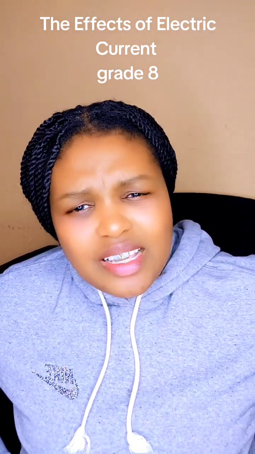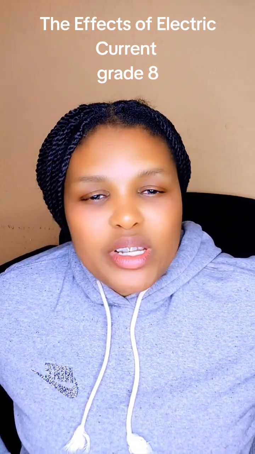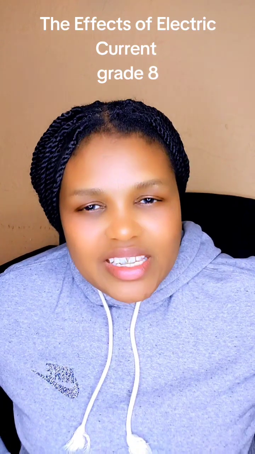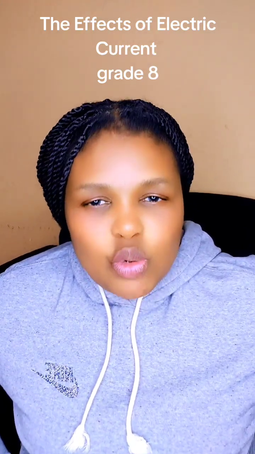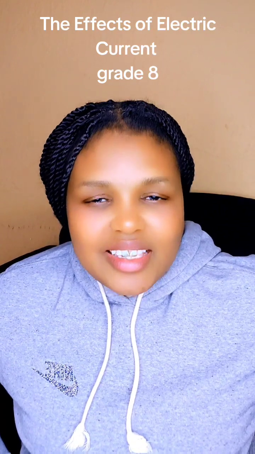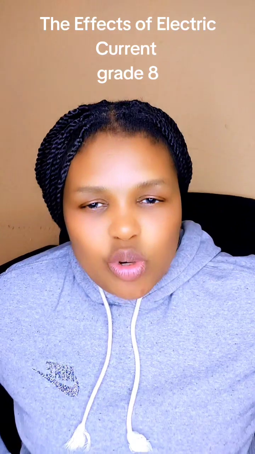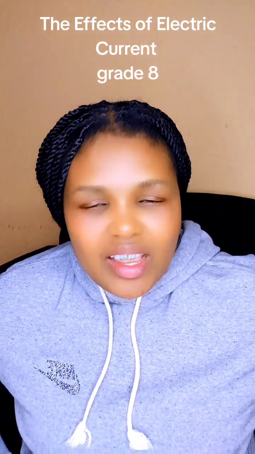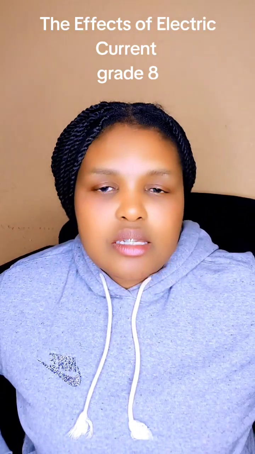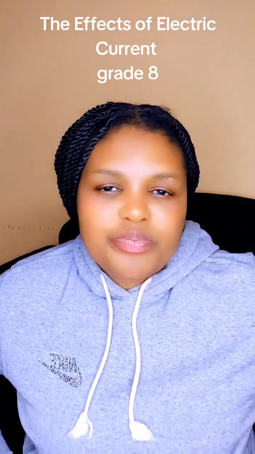What else do you use in your house? What else, when you connect it, produces heat? That also shows us the effect of an electric current, which causes a resistant wire to heat up and produce heat energy.